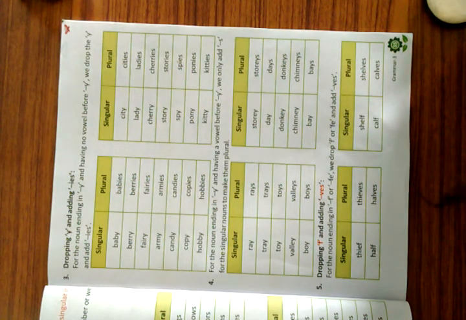And in the upper case, if the word ends with the letter y and before y there is no vowel, you have to drop the letter y and add ies, and then you can convert it into plural form. But in the second one you just have to add s, because before the letter y you can see a vowel.